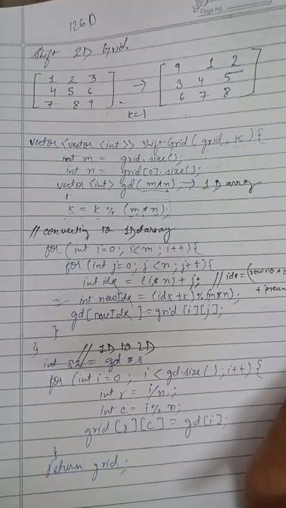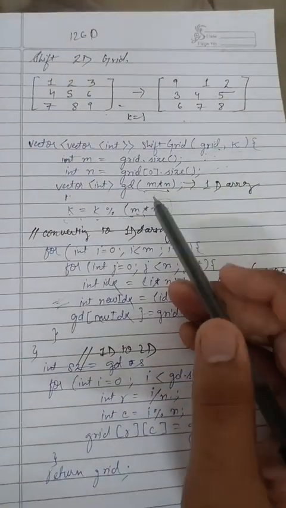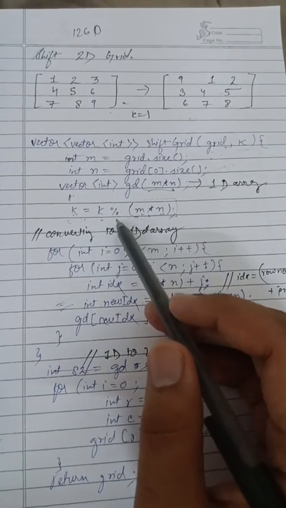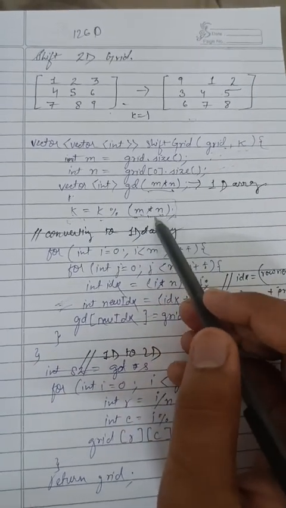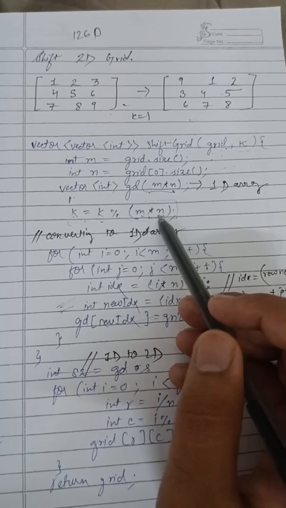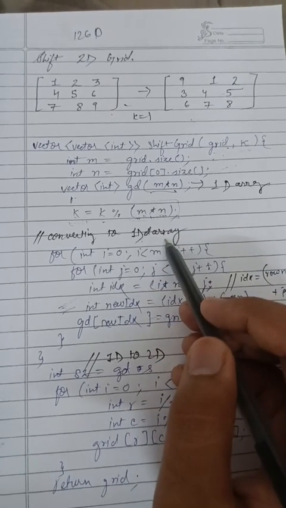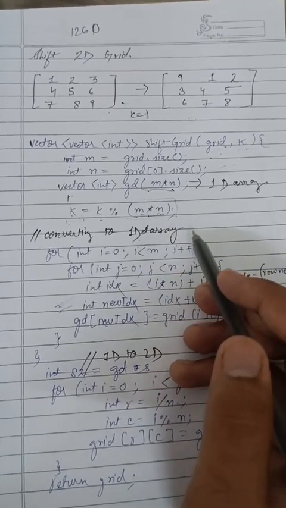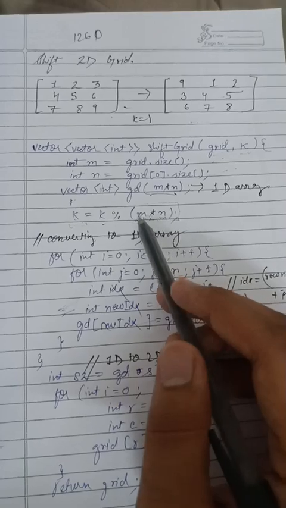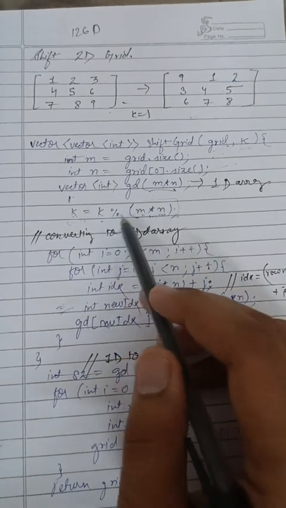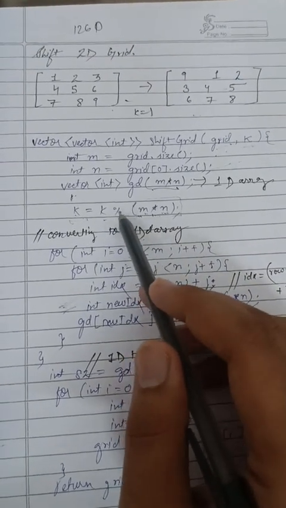Here I do k modulo m cross n simply so that the element being inserted in the 1D array doesn't go out of bound. Similarly, the effective k value is k modulo m cross n.